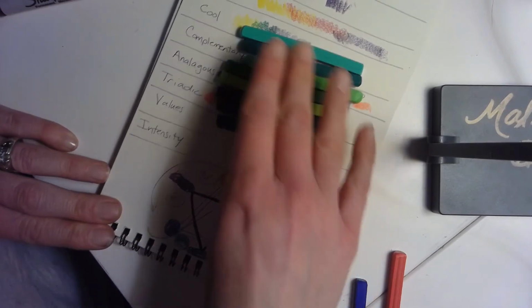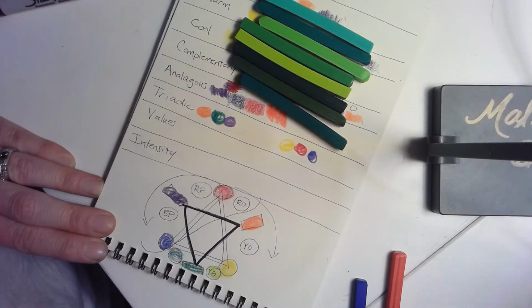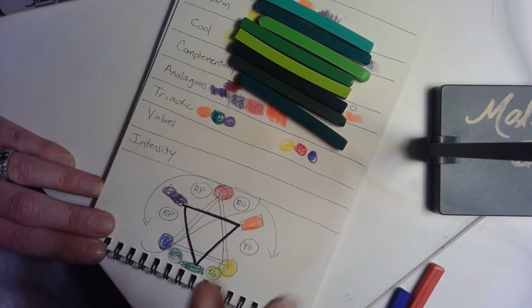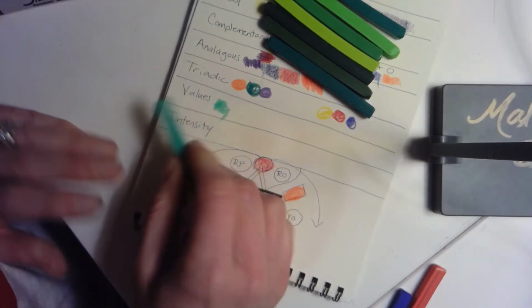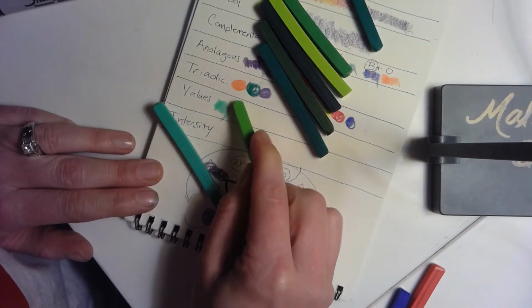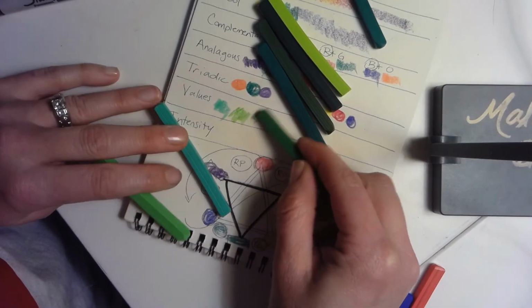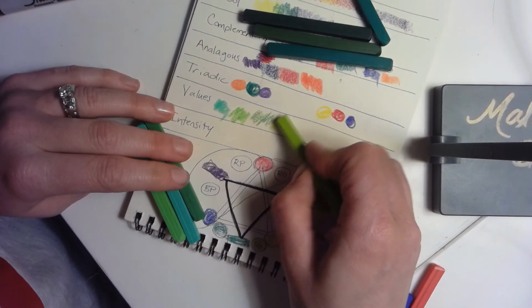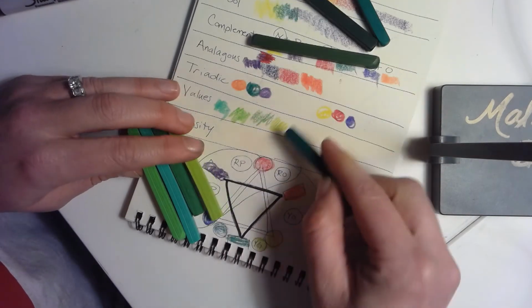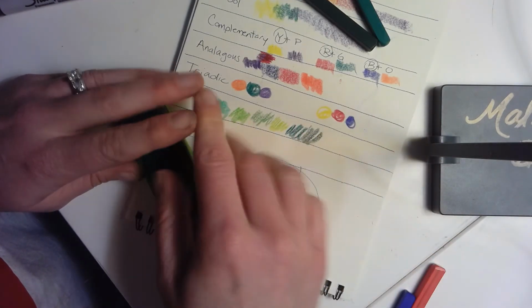But when you look in your crayon box, I bet you have different values and different shades of one color. So value means the lightness or the darkness of a color. So they're all greens, but they're different values.